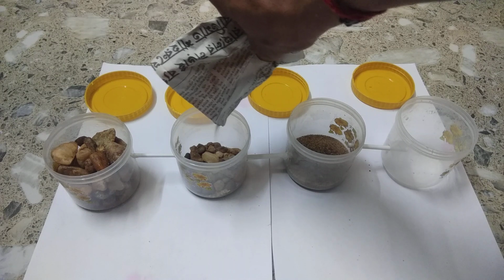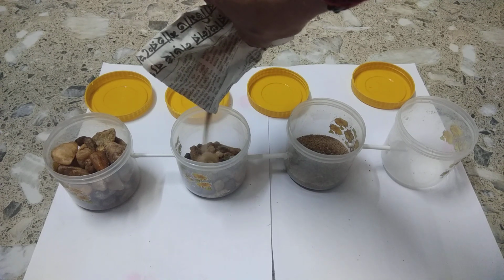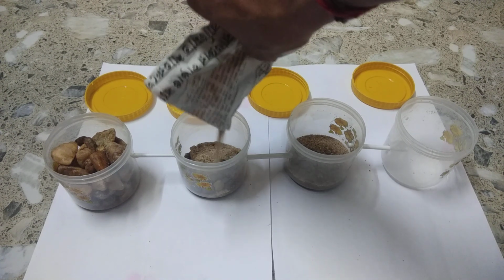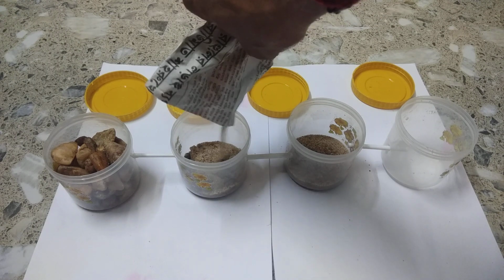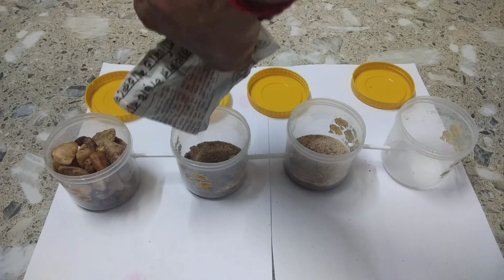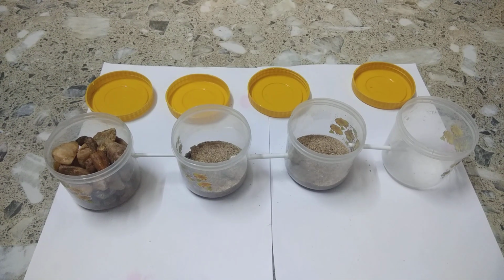Also I am putting fine sand here. This is fine sand. After that I put some coarse sand, something more, right?